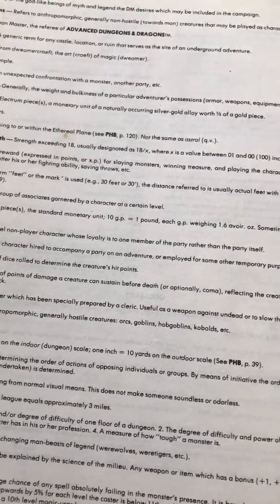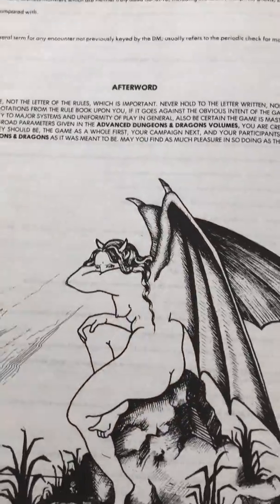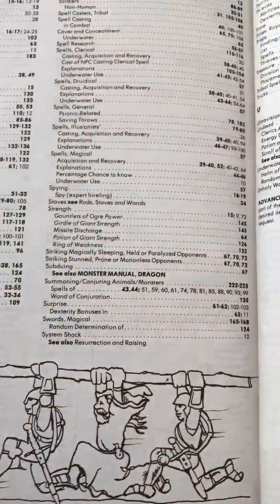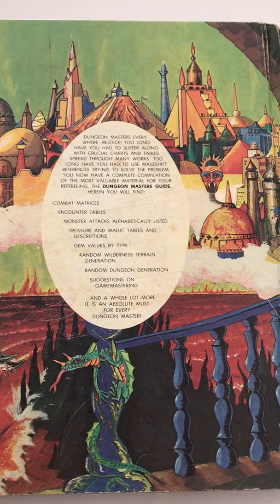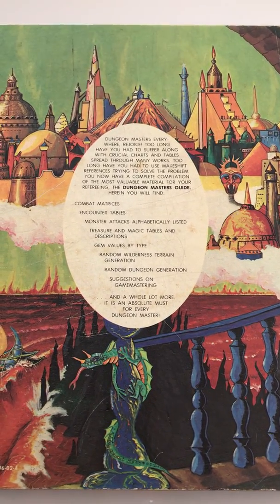Some miscellaneous. There's a glossary of some of the terms in here, and an index. And then there's some of the things that are earlier in the book, so you don't have to look it up by page, but I never used that. So that is the second half of the Advanced Dungeons & Dragons Dungeon Master's Guide.